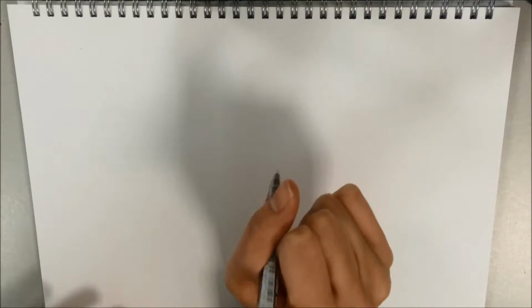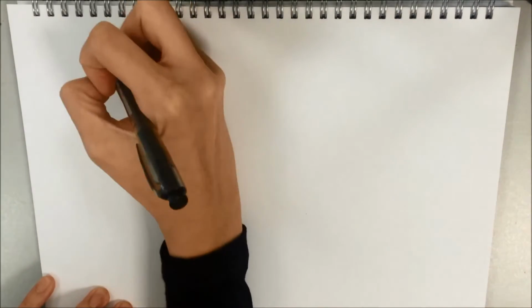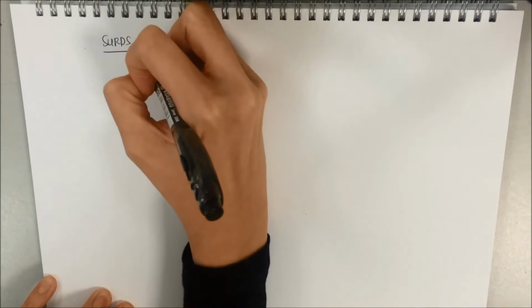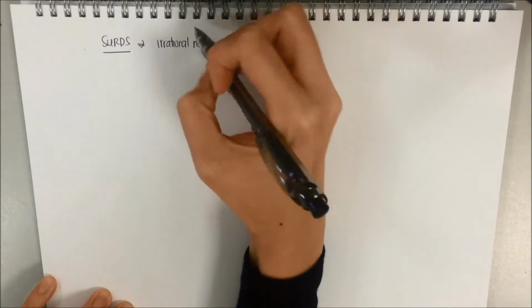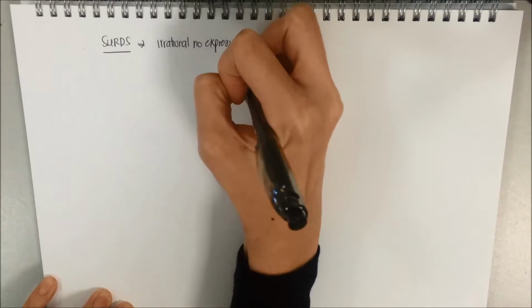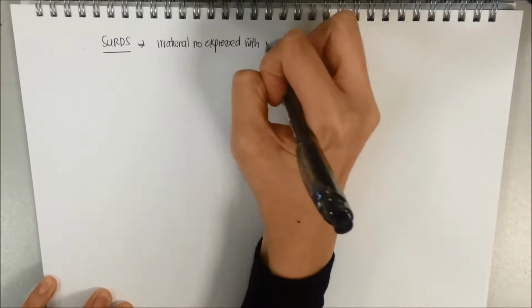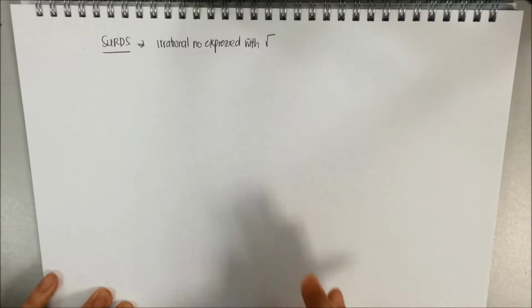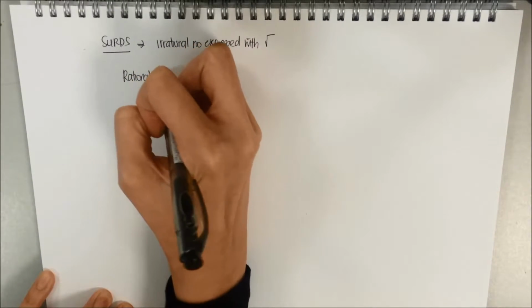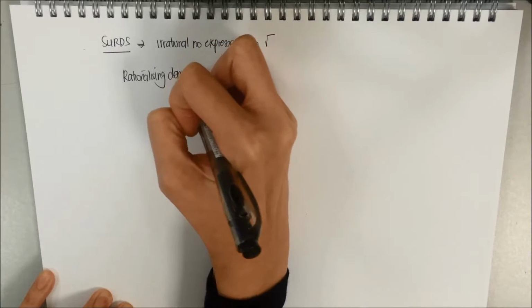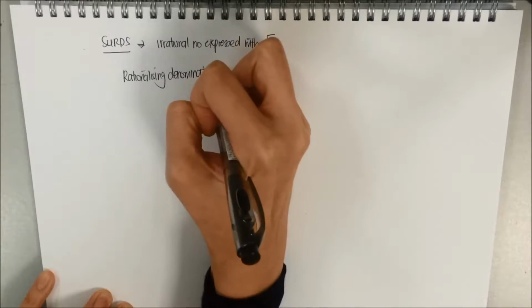Okay, so now we're going to learn about rationalizing surds in the denominator. Before we do that, we need to understand what surds are. A surd is any irrational number that is expressed with a square root. So we're going to do rationalizing our denominator.